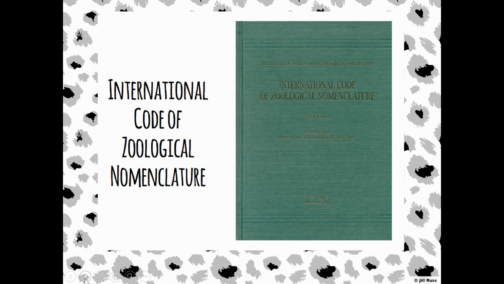Every living thing on earth can be classified according to this system in this book. The system has 7 different levels. So they classify based on levels. The first level is called a kingdom. And that's kind of what we're going to start talking about now. So every living thing on earth is classified based off of this International Code of Zoological Nomenclature.